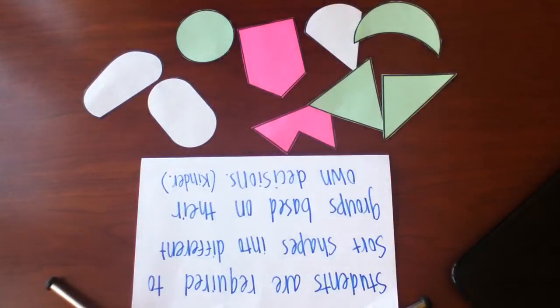The first level we're going to be working on is visualization, level 0. Students are required to sort these shapes into different groups based on their own decisions, which is a kindergarten level. Even though it is at a kindergarten level, it does not mean that every student is on this level.